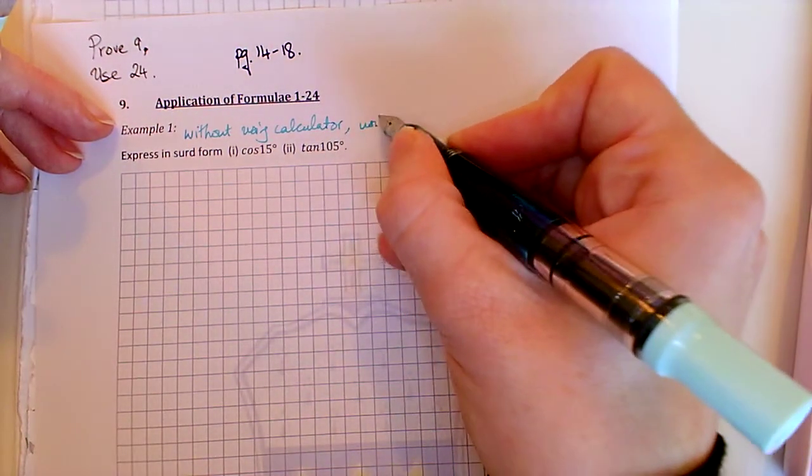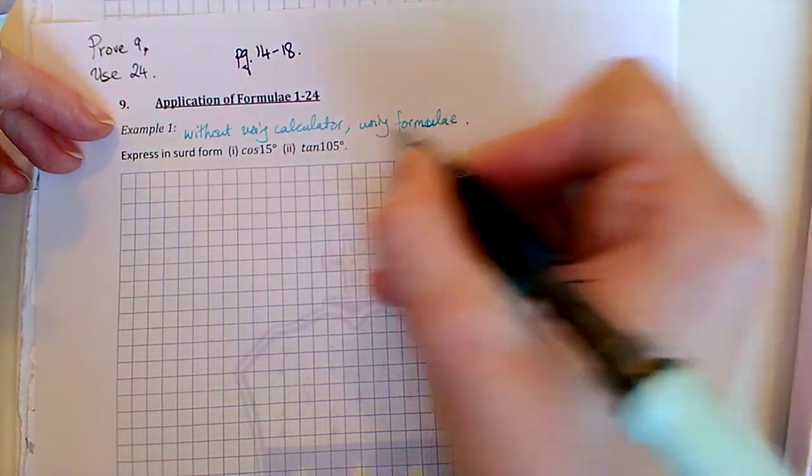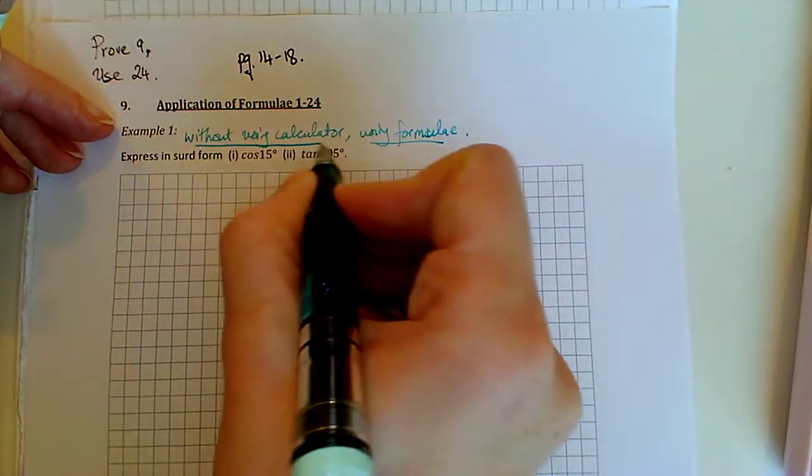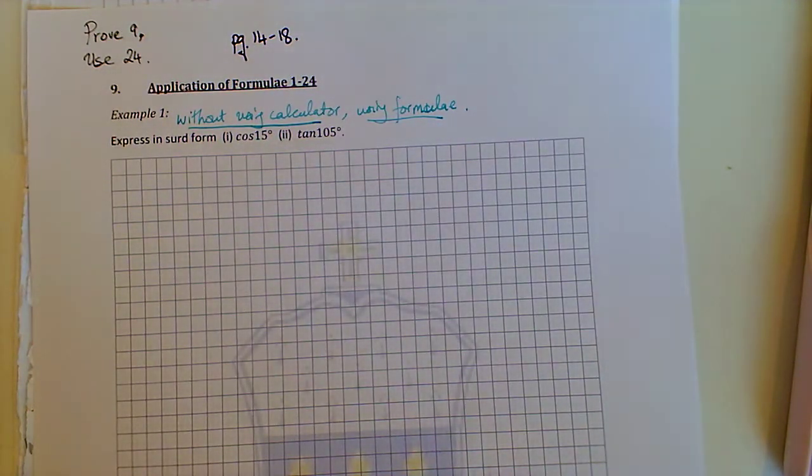Or they might say using formulae. So the question will usually indicate something like this. That means that you can't just type it into the calculator. And at higher level, you might get 0 marks if you just wrote down the answer and didn't show your work. So be really careful of that.